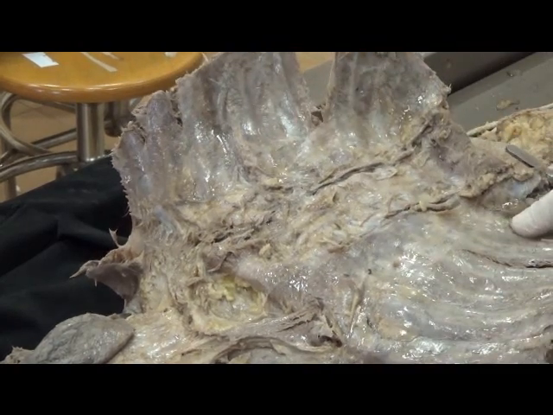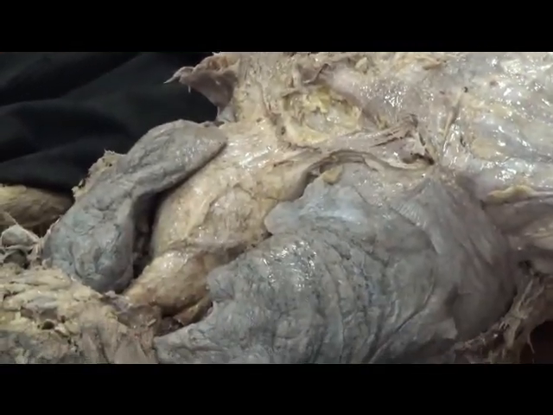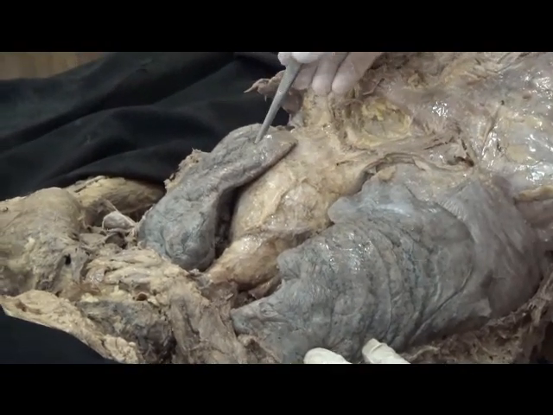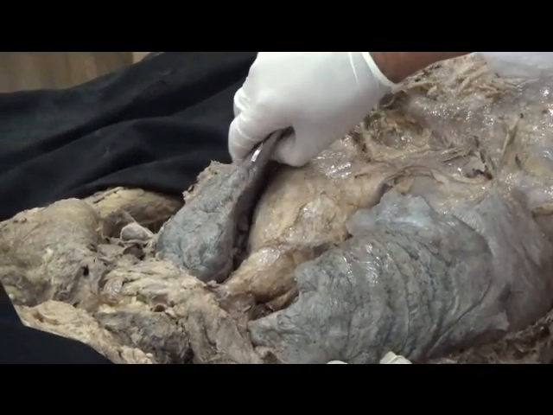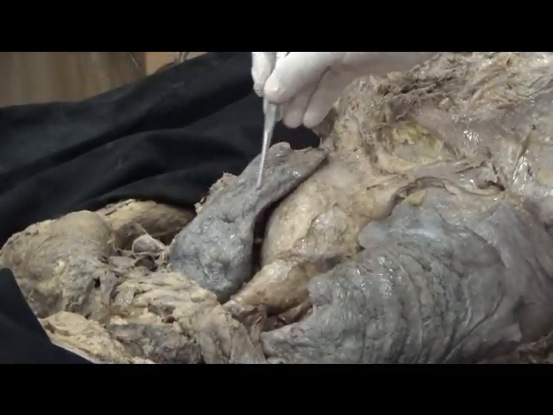If I open this one, I will enter the thoracic cavity. I will find here is the right lung, this is the left lung, and this is the heart covered by the pericardium. I will find the cardiac notch of the left lung.